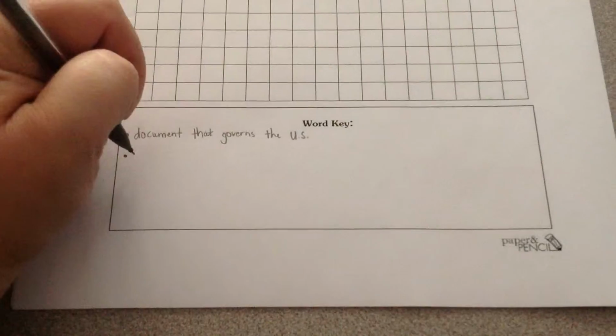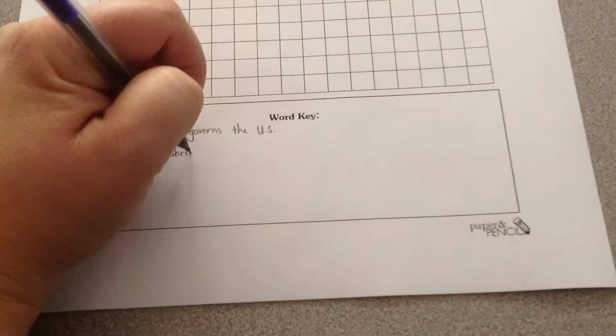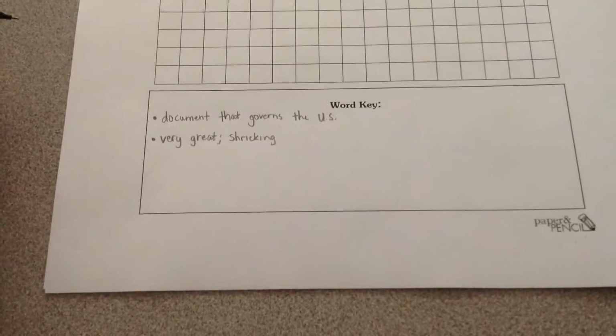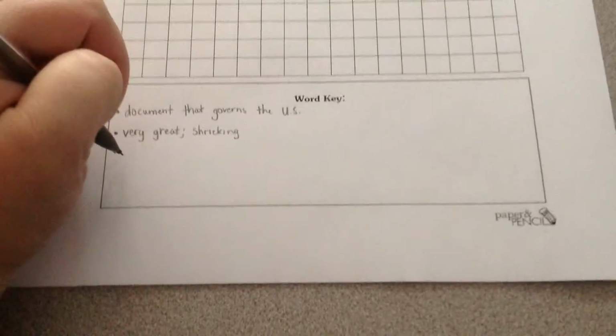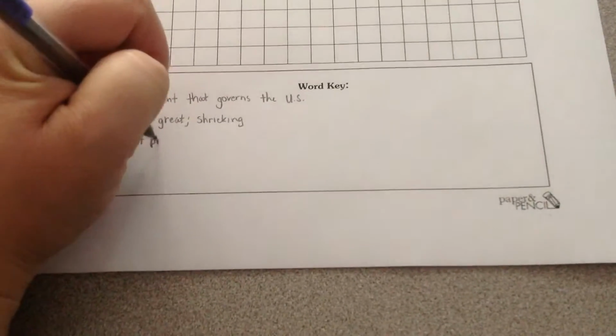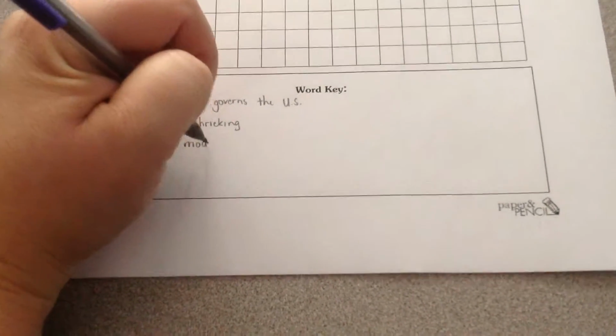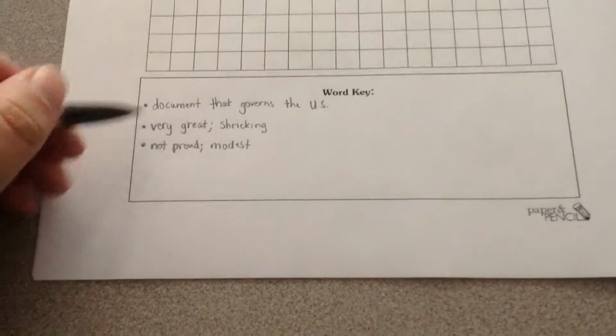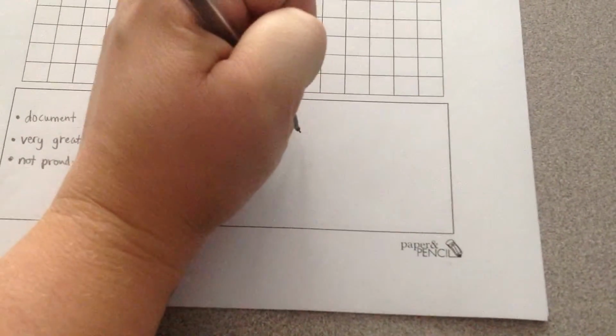And it means very great. I also know that howling is a shrieking. Okay. If I do one more, I'm going to do the word humble, which means not proud or modest. And I can keep going with my definitions. If I run out of room down here because I wrote so big, I can come over here and just make another column and start my definition there for another one.